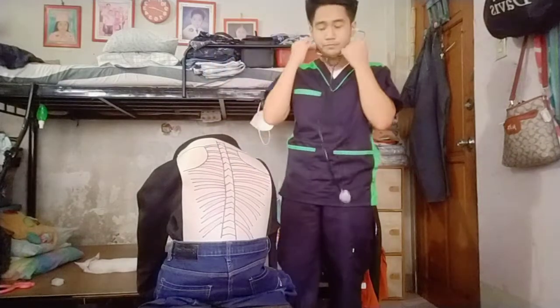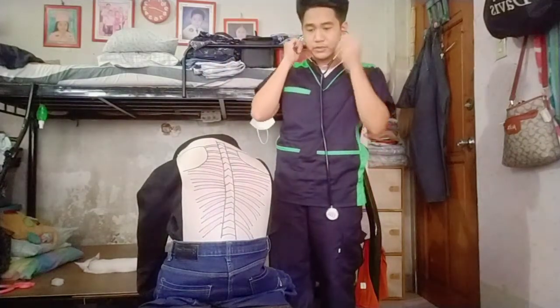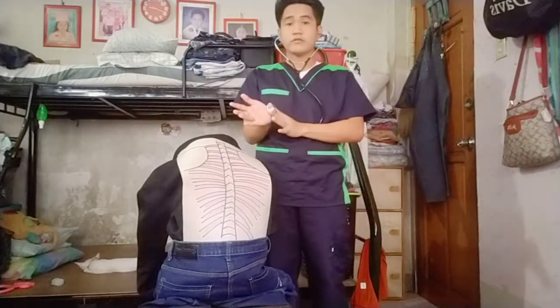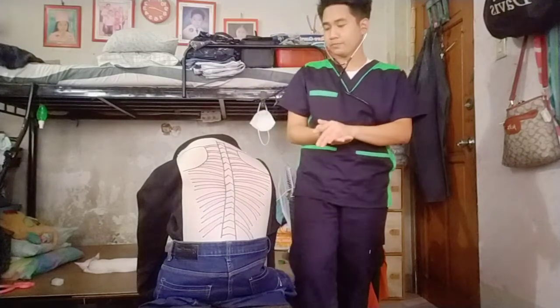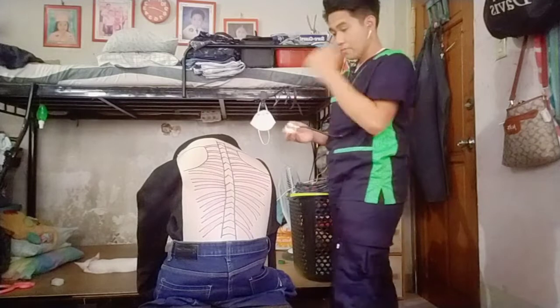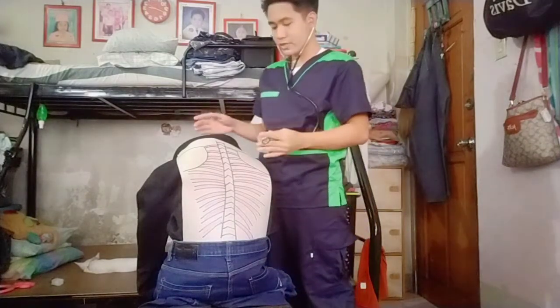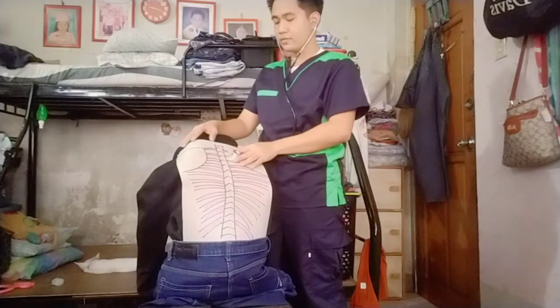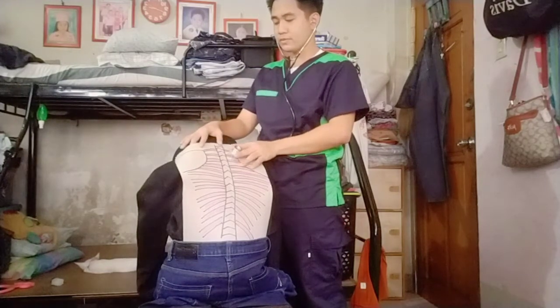Okay, like so. Put on the stethoscope. Check if the diaphragm is the active part. Okay, warm it up a bit using your palms. And auscultate. I should ask my client here to have deep, slow breaths.